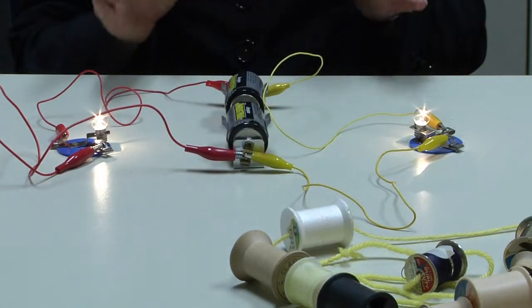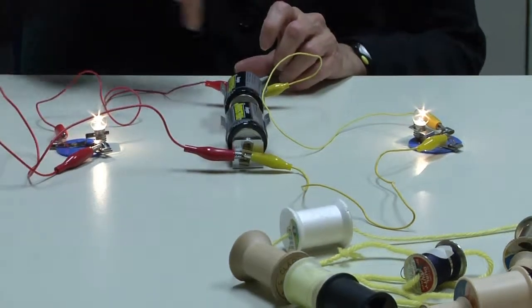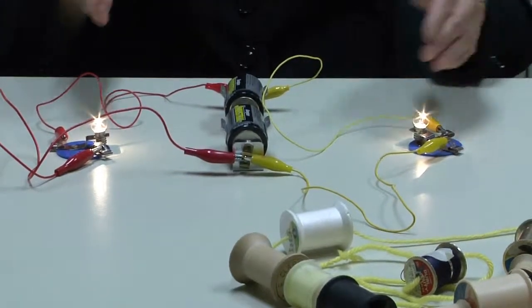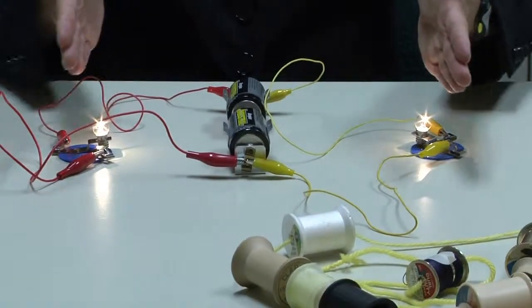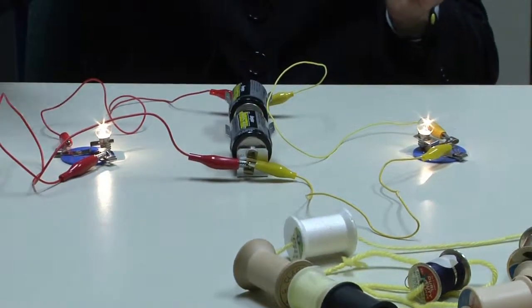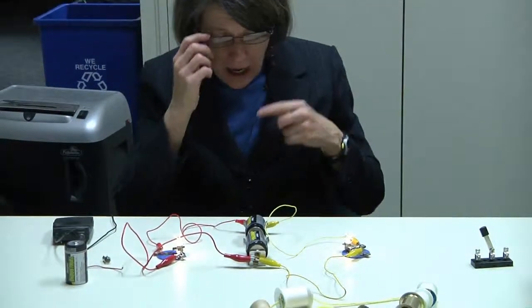And we call this way of configuring, where current has a choice, we say they're in parallel. You can sort of think of this branch as parallel to that branch, as opposed to series, where the current has only one path, and the current going through one bulb will then have to go through the next bulb. The current that goes through this bulb doesn't ever go through that bulb.